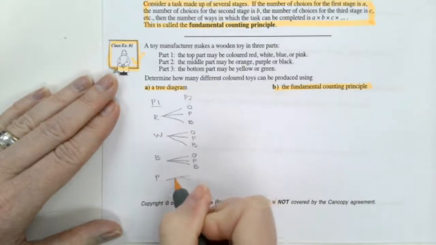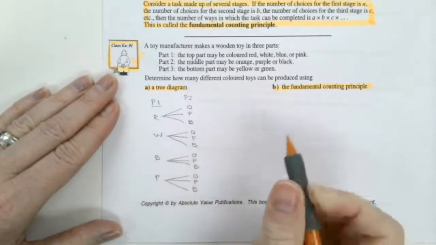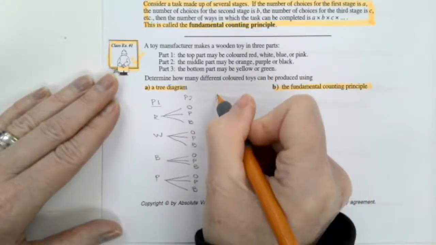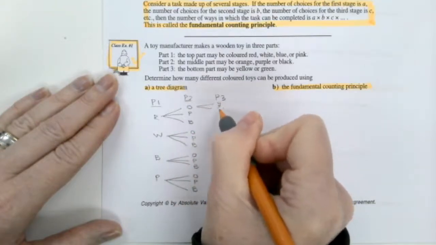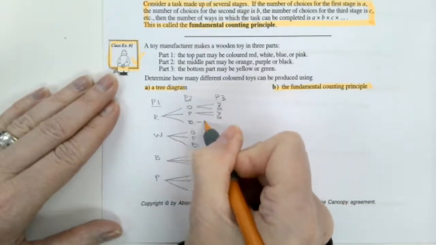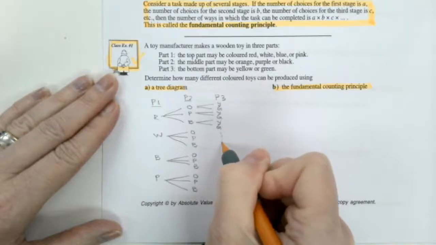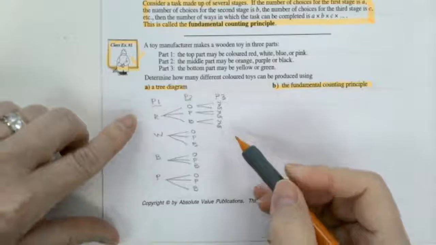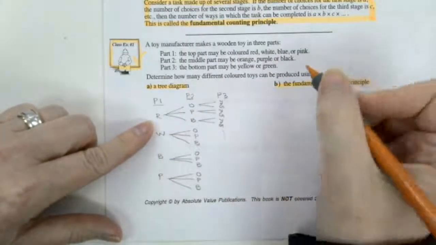And by this time I'm kind of tired of it, but I will keep going. Orange, purple, black. And then the bottom, yellow or green. Thank goodness they only chose 2 different colors for that. So here I could be yellow or green, here, yellow or green, here, yellow or green, etc. I could write the whole thing, but once I get to there, I can see that I've got 4 choices for that part 1.